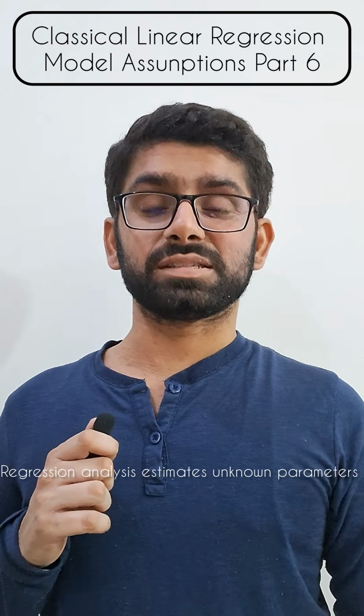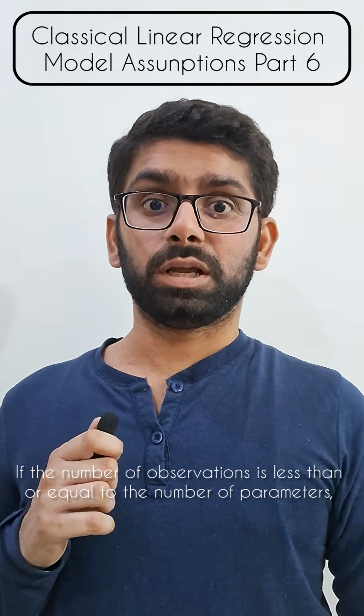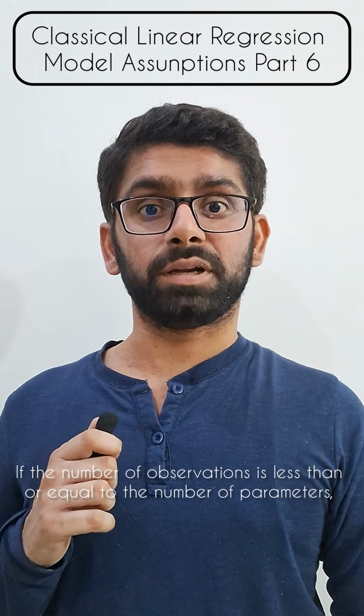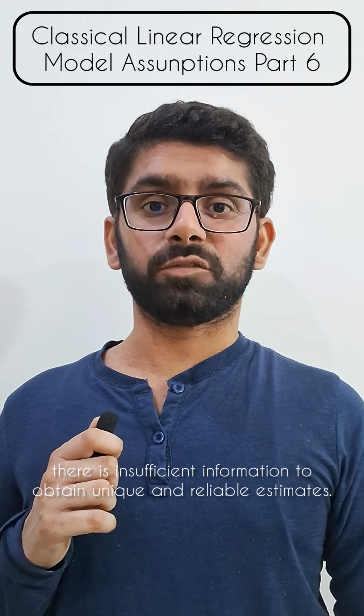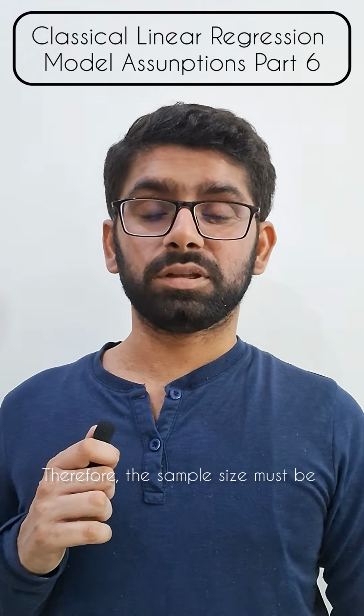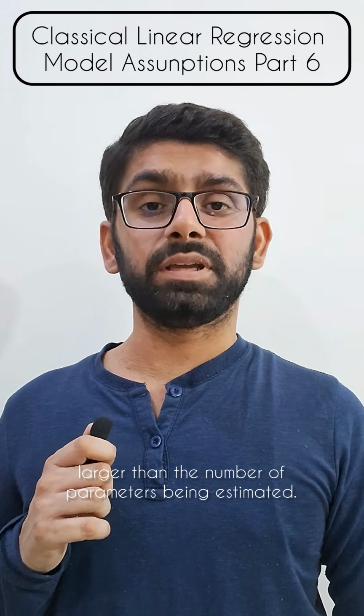Regression analysis estimates unknown parameters using the available sample data. If the number of observations is less than or equal to the number of parameters, there is insufficient information to obtain unique and reliable estimates. Therefore, the sample size must be larger than the number of parameters being estimated.